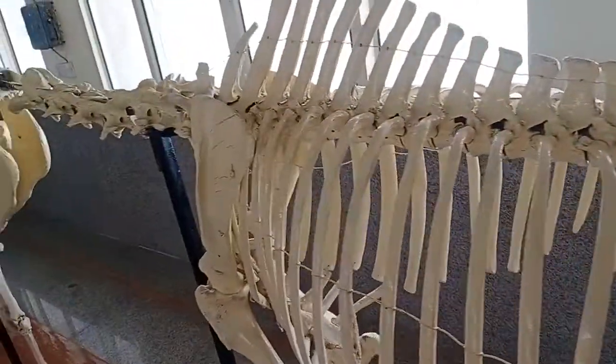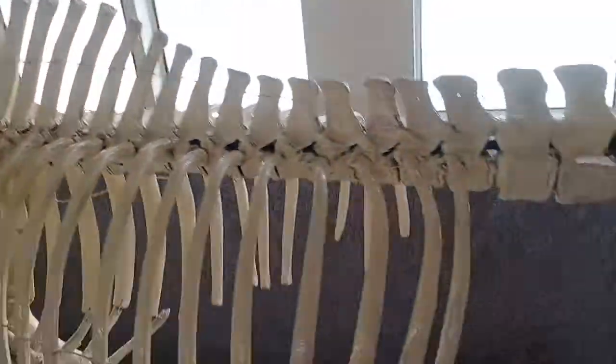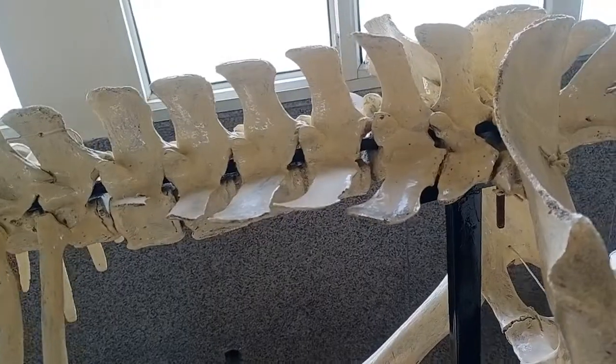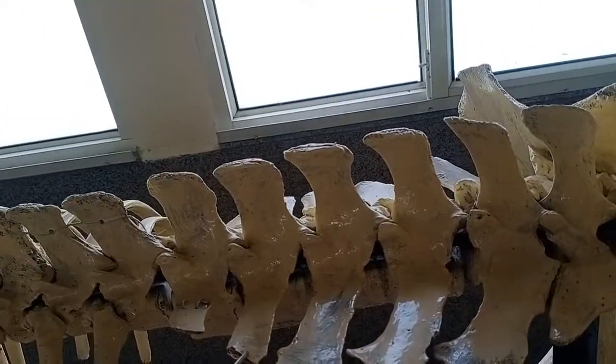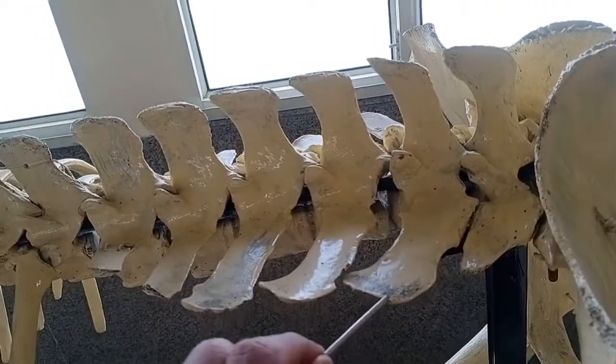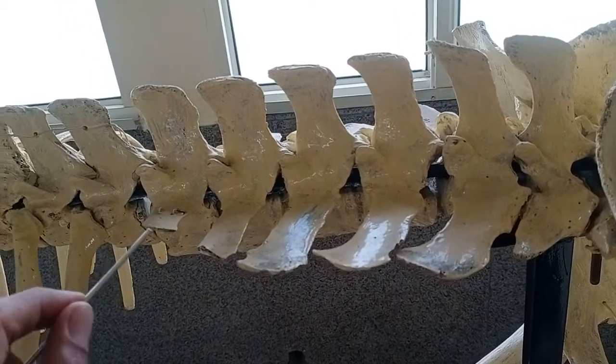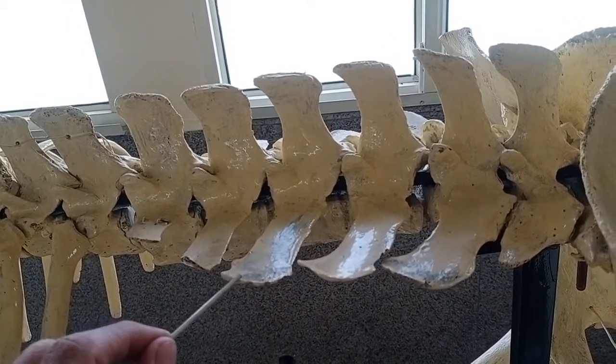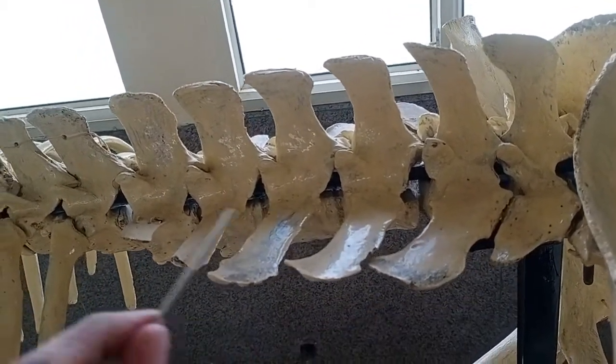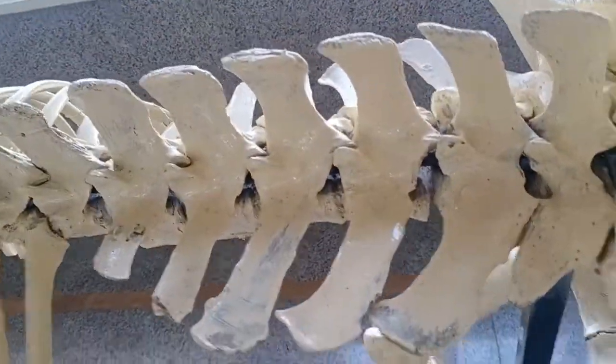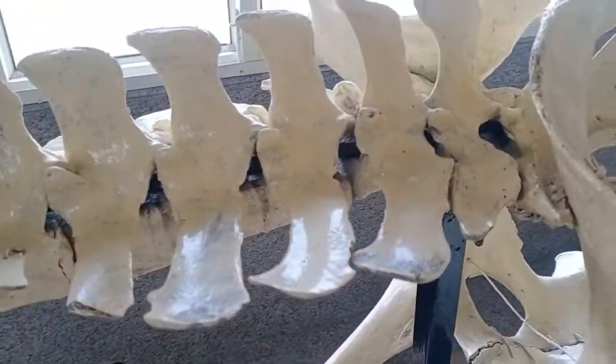So this is the skeleton of horse. We can see here, in case of horse, the first, second, third, fourth, fifth and sixth lumbar vertebrae. So these are the six lumbar vertebrae which we can see here.